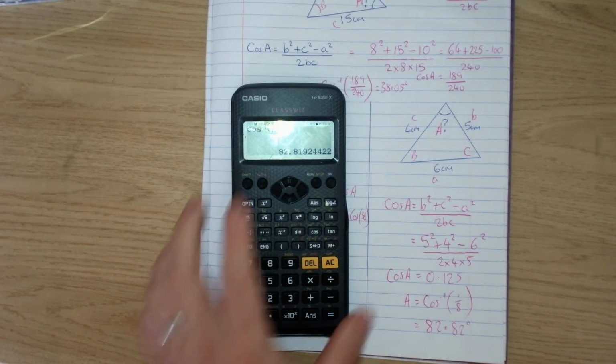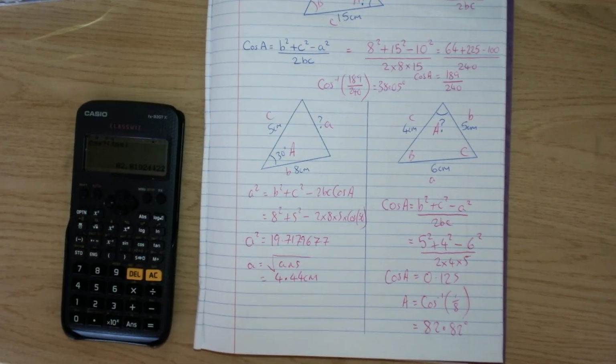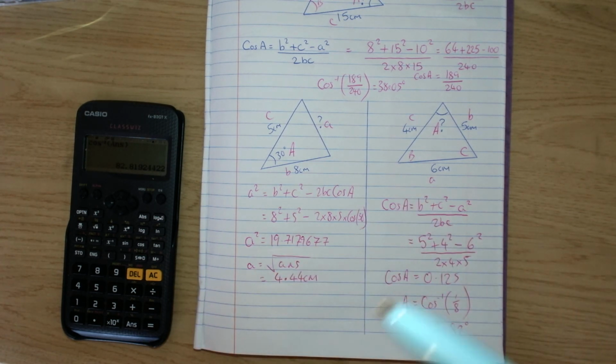Right, hopefully that was helpful. As I said, there are a lot more difficult cosine rule questions that we all have to look at and work out, but that's your basic way of using cosine rule to find an angle, to find a missing side. Hopefully it was helpful.